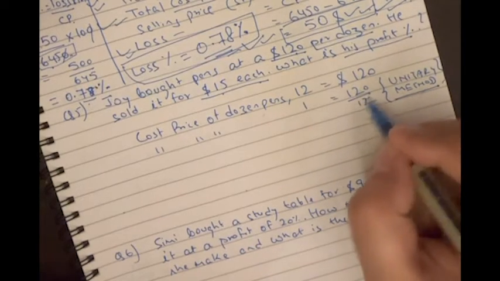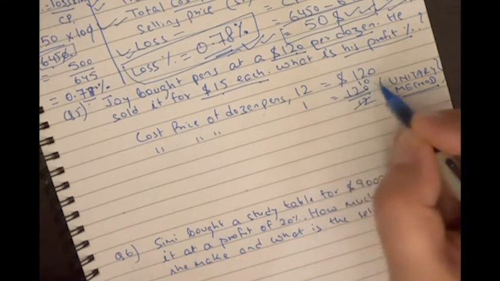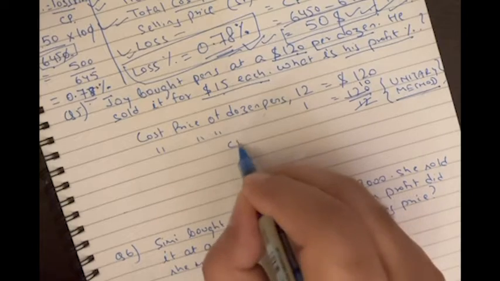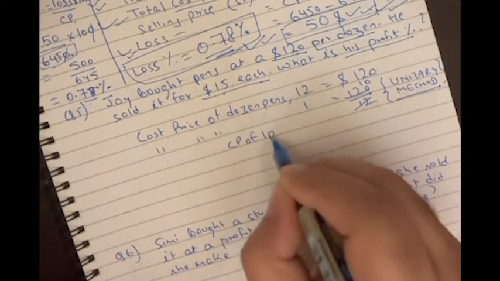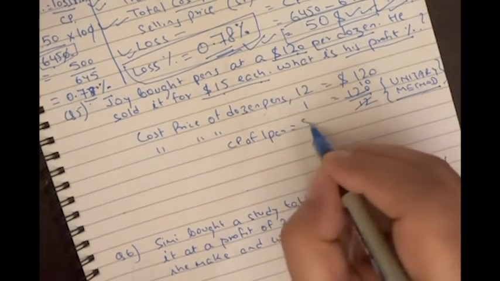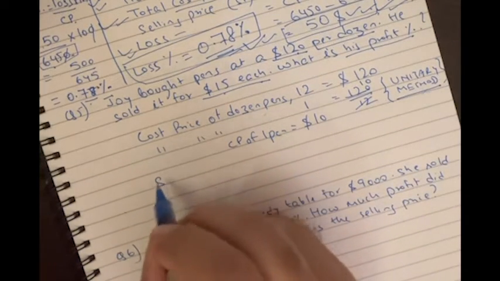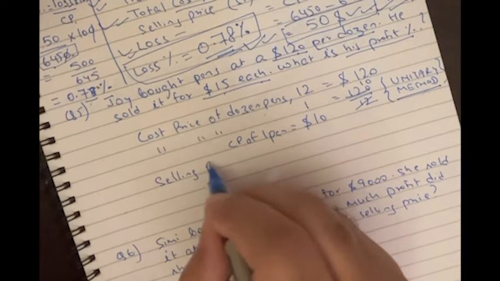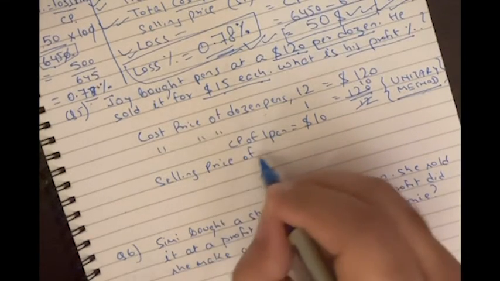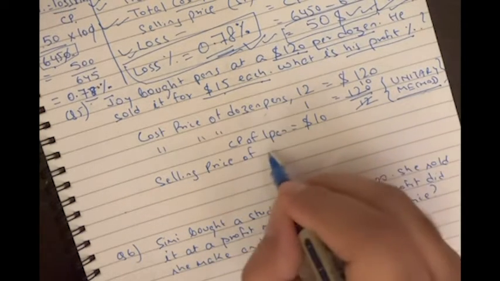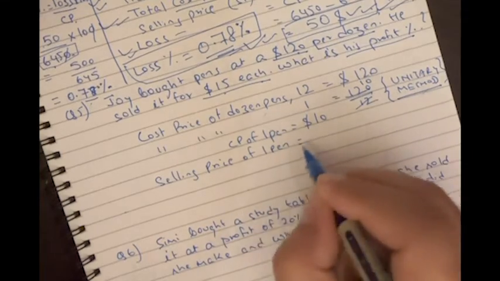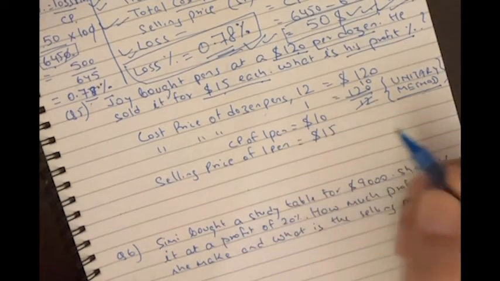And now if we do the maths, the cost price of 1 pen is equal to $10. Now we know the selling price of 1 pen is equal to $15.